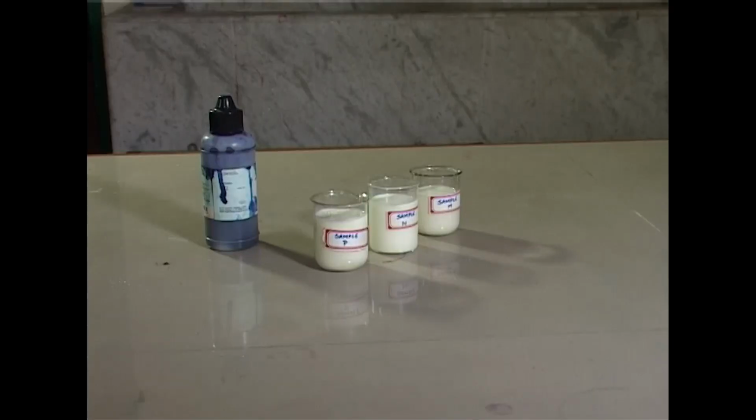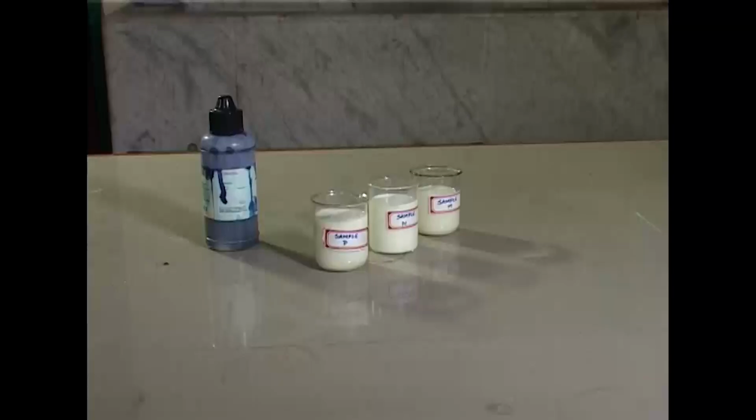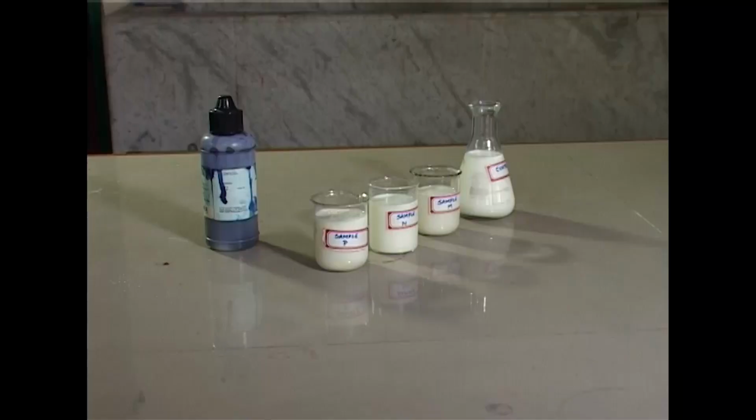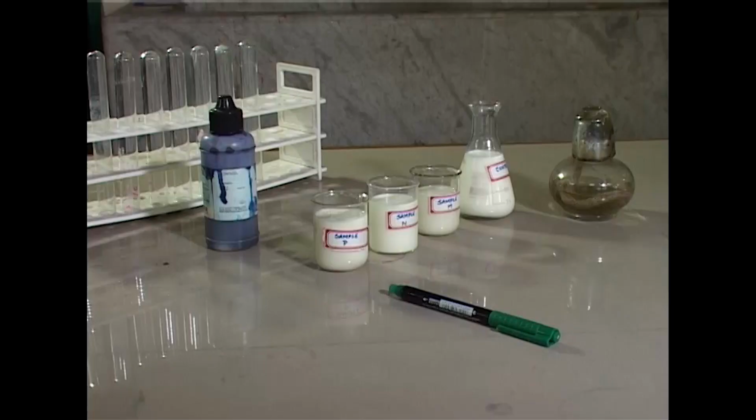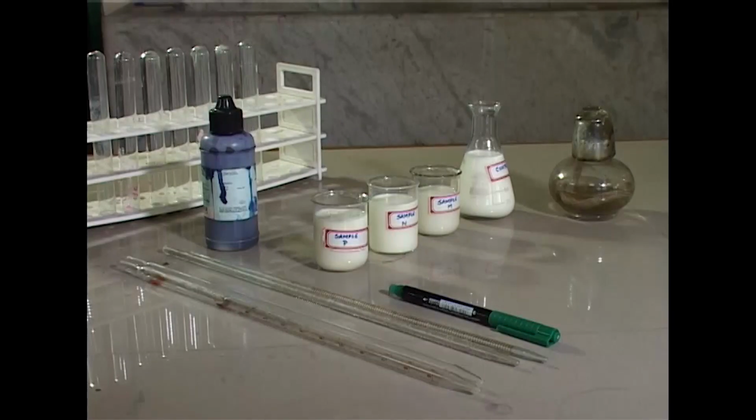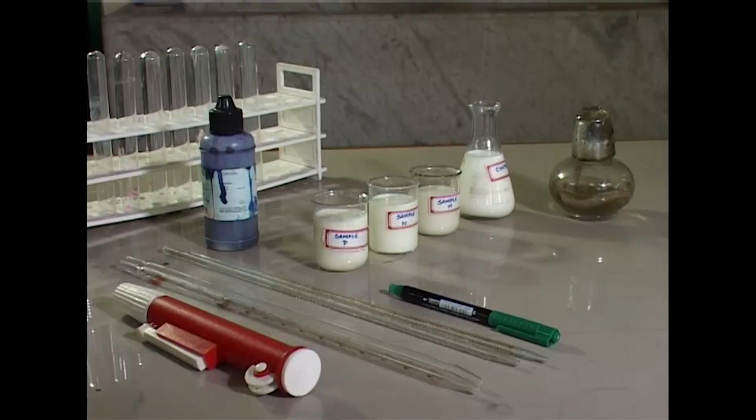We know that we have to keep a control for every experiment. So in this experiment, we are taking boiled milk as a control. Apart from this, we require sterile test tubes, a test tube rack, a glass marking pen, a spirit lamp, 10 ml glass pipettes, a 1 ml pipette, and a mechanical pipetting device.